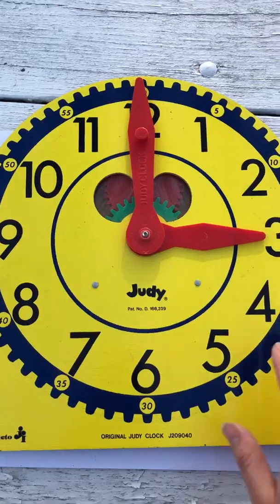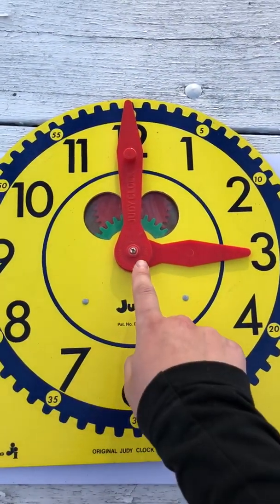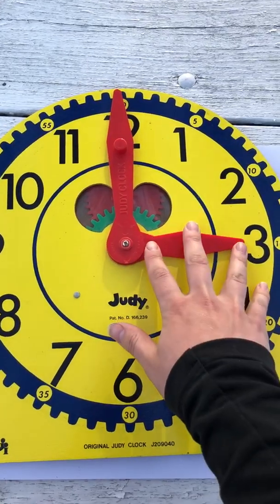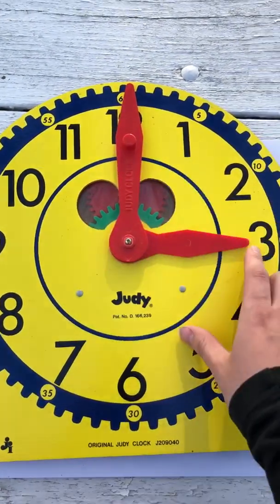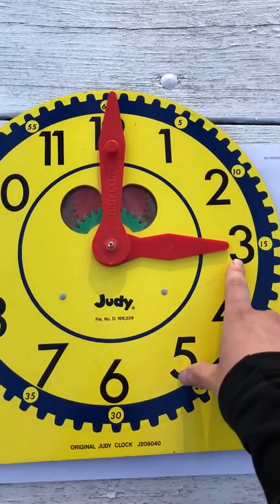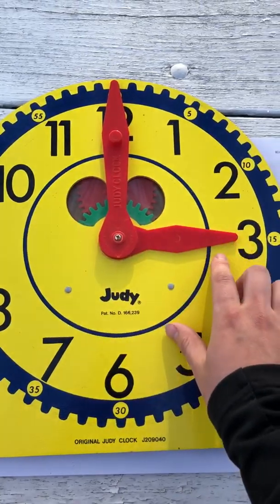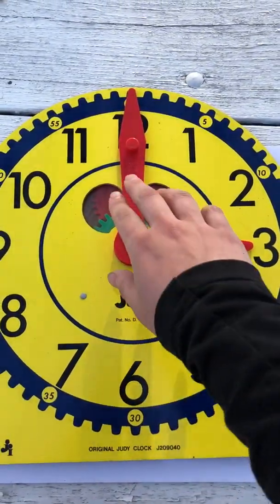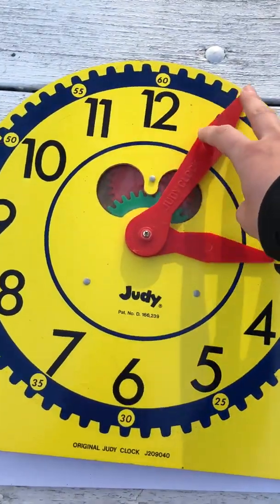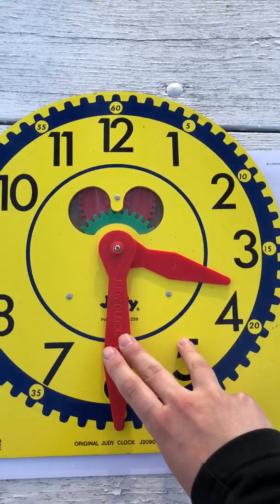So last week we talked about the parts of an analog clock. Right here is the face. We have the hour hand, which is the short hand. Then the minute hand, which is the long hand. The hour always comes first. So right now our clock is showing time to the hour. It is 3 o'clock. If we make it halfway around the clock, we say it's been a half hour, okay?